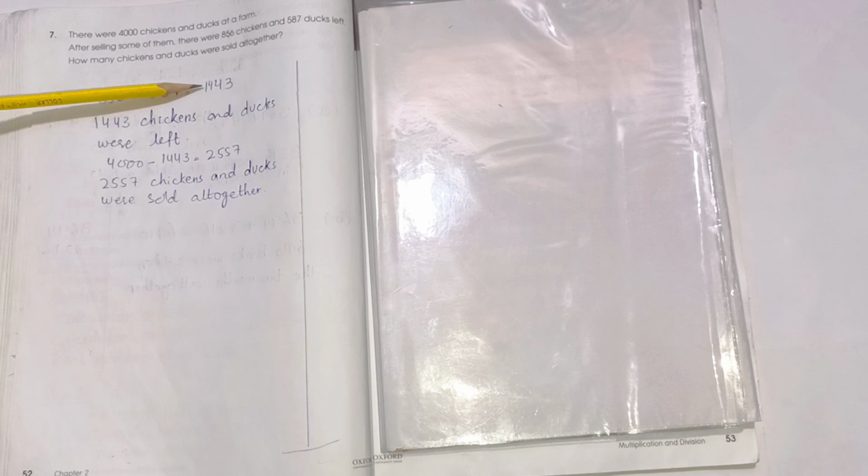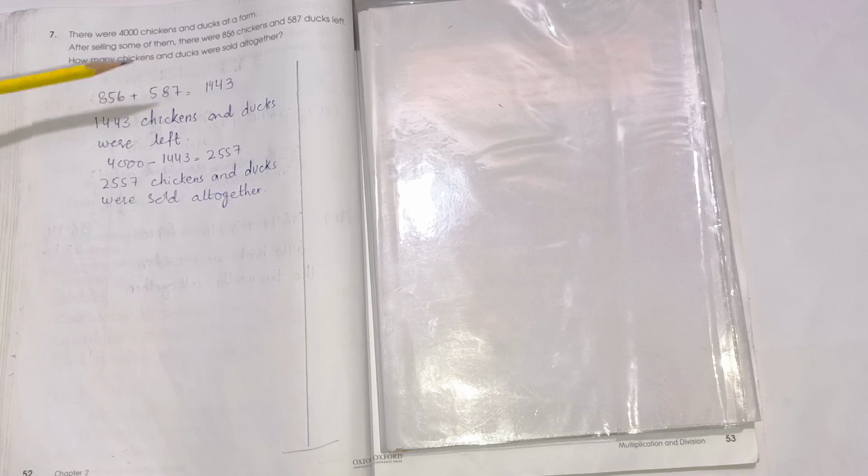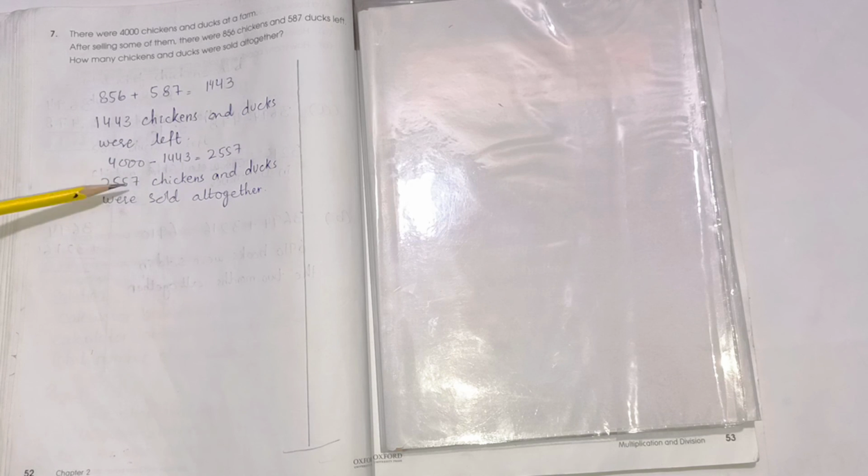It means 1443 chickens and ducks were left. So we are going to subtract the left chickens and ducks from the total. When we subtract this number from the total, we get 2557. It means that 2557 chickens and ducks were sold altogether. So here we are going to complete chapter number 2 in our workbook. We are going to start chapter number 3 in the next video.